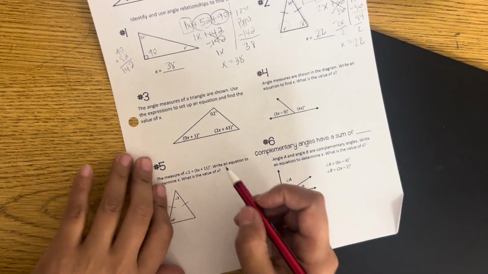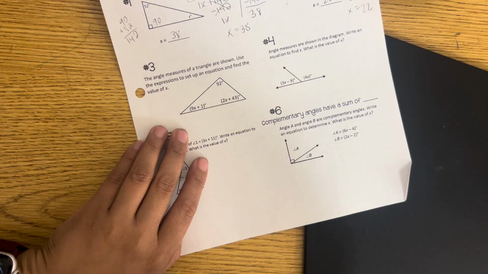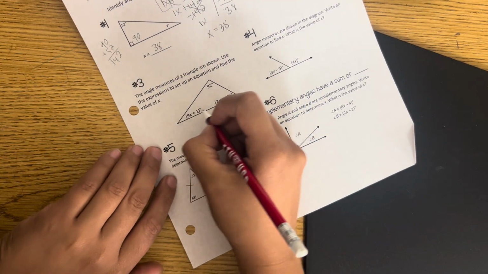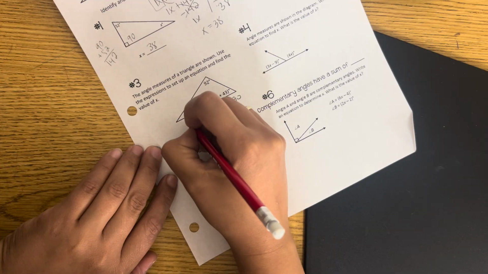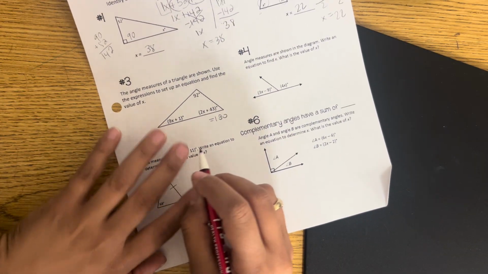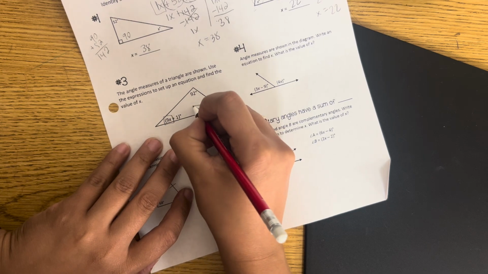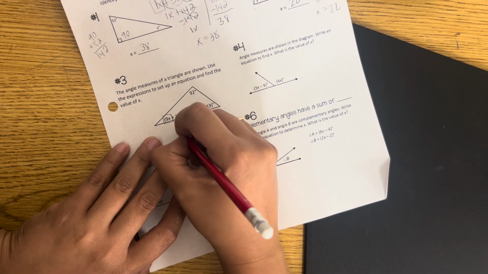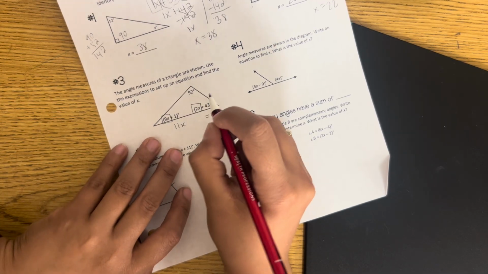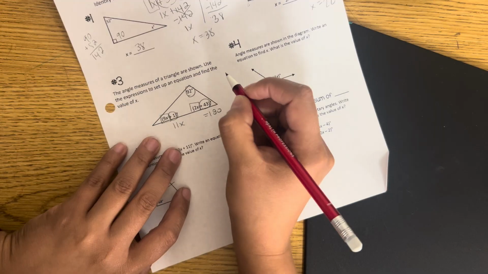If I look at number 3, this one looks a little more daunting because there's more to it. So I'm going to spell it out. Remember, all 3 angles equal 180. If we want, we can just look at the picture and do squares and circles. So my squares would be 9x and 2x. They're both positive, so I add. 9 plus 2 is 11x. My circles would be positive 1, positive 43, and 92.